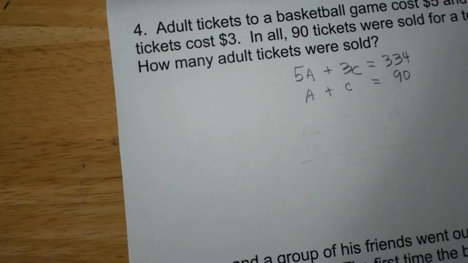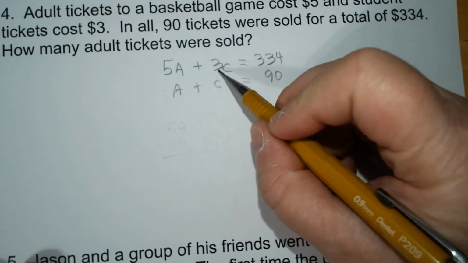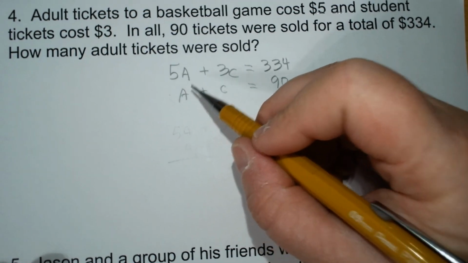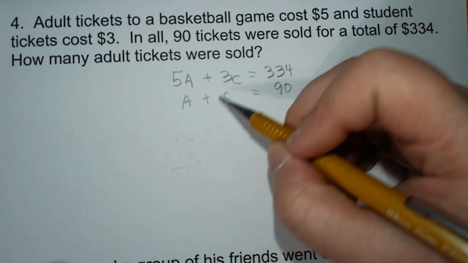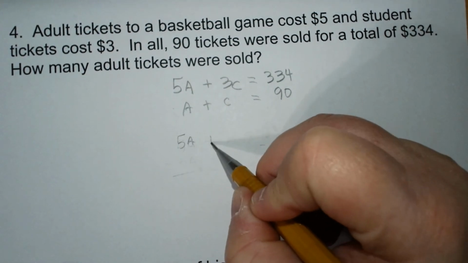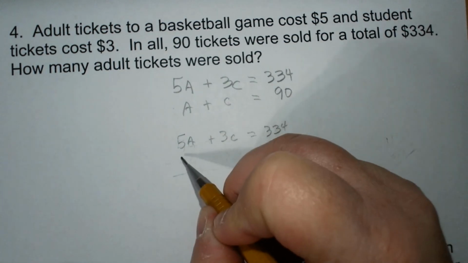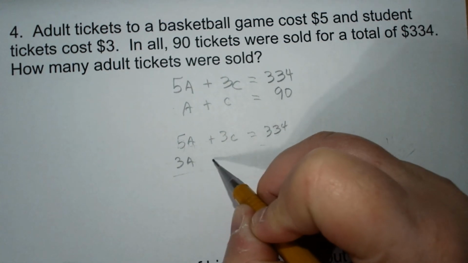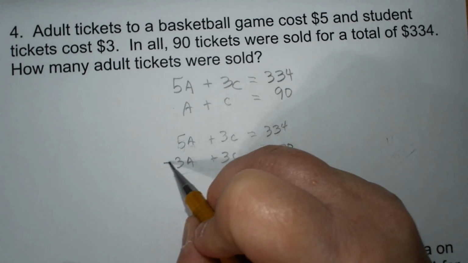So if I multiply everybody by 3 and eliminate the children, if we eliminate this variable, then the adults will stay. I'm going to do 5A plus 3C equals 334. 3A plus 3C equals 270.